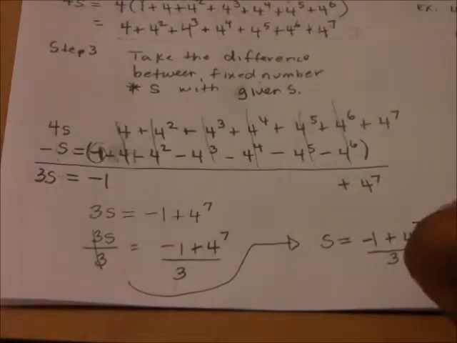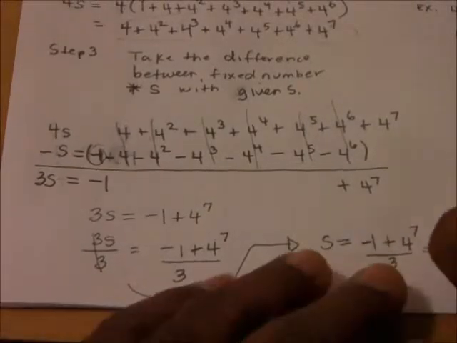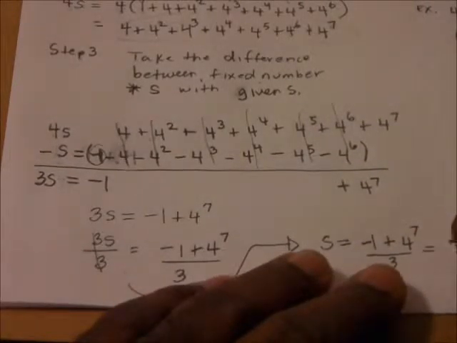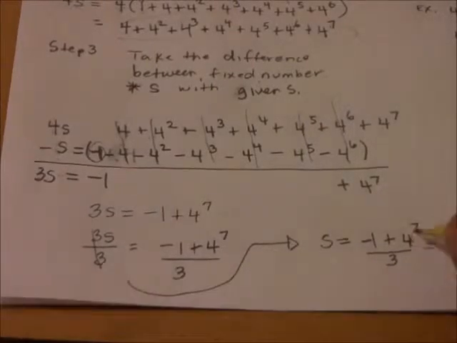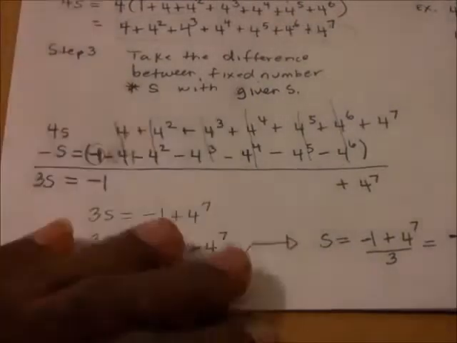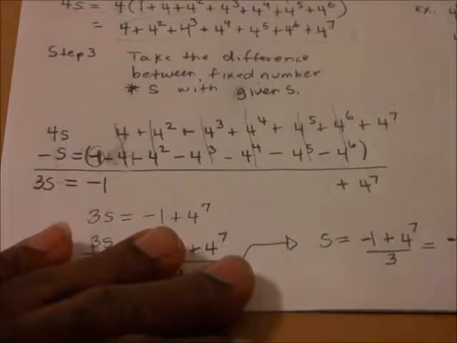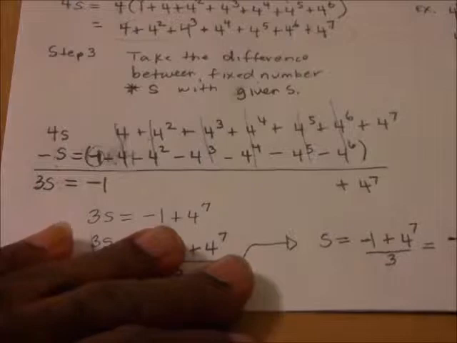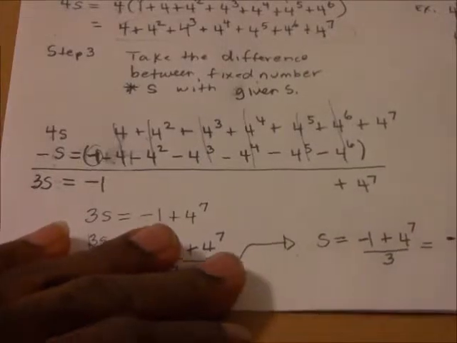We have to solve for whatever 4 to the 7 is. 4 to the 7 is 16,384, so negative 1 plus 16,384 over 3.